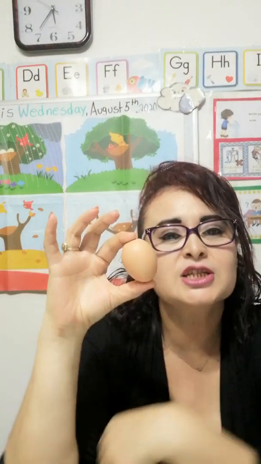And we were talking about the life cycle of some other animals. That's why I have a question for you. Do you know what is this? Yes, it's an egg. And can you tell me what hatches from an egg? Can any animal hatch from an egg? Yes or no? Yes. What animal? Tell me, for example, if this is a chicken egg, a hen egg, what is going to hatch from this? A chicken, of course.